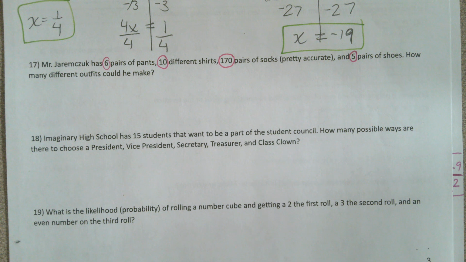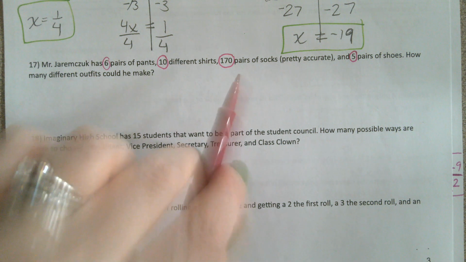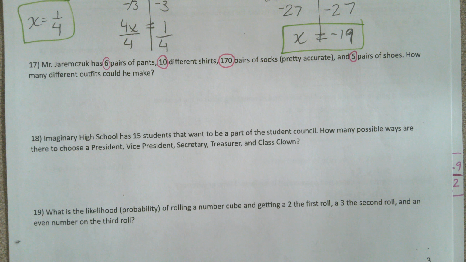First off, just a side note, if you don't know who Mr. Jaremchuk is, he is a teacher here at FC. He's actually in the room 2 down from mine. And he loves to collect socks. So this is a very accurate joke that he is making here.